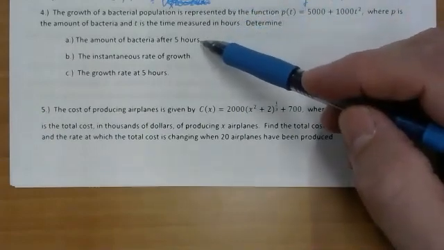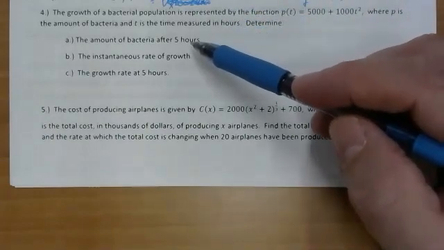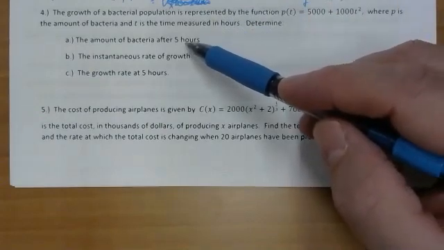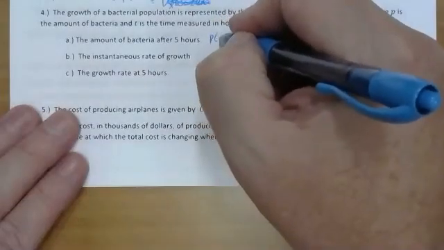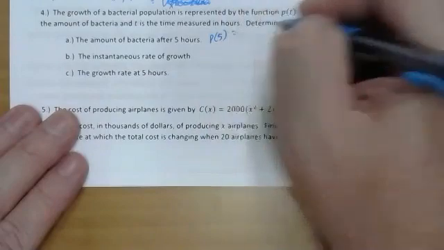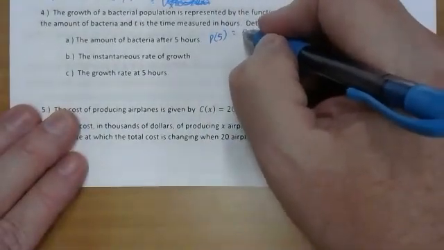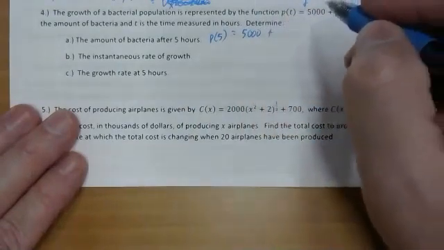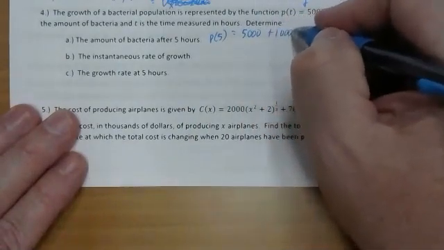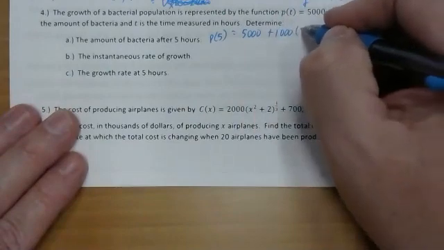So that's what we're going to use for part A, because they're simply saying how much bacteria is there after 5 hours. So you simply plug in 5 for t. So it's almost like this. P of 5, 5,000 plus 1,000 times 5 squared.